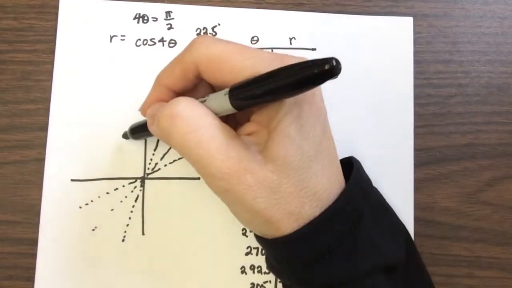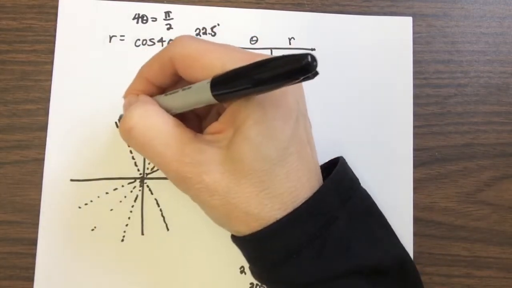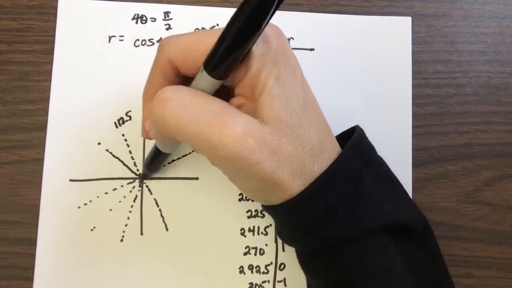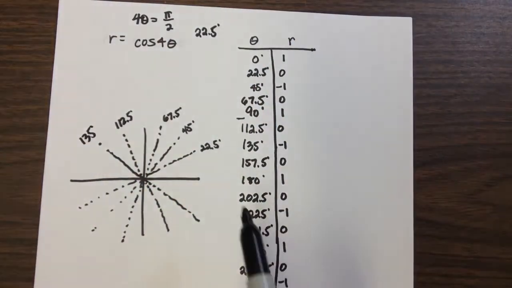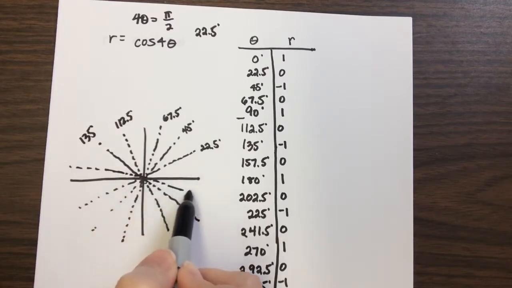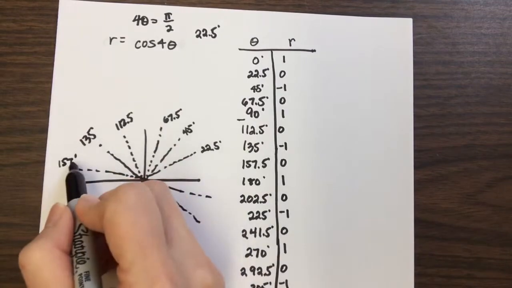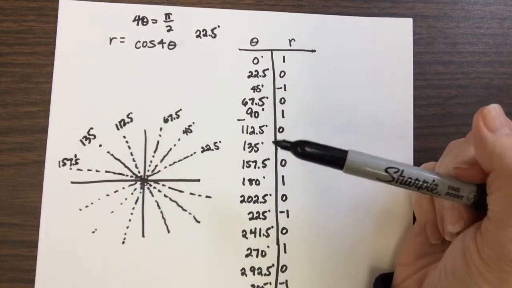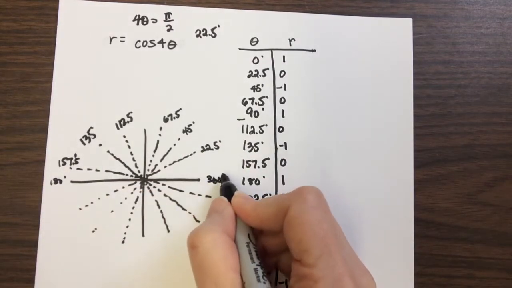And then I've got 112.5. I've got 135. I've got 157.5. And I could keep going all the way around. I know this is 180. I know this is 360.